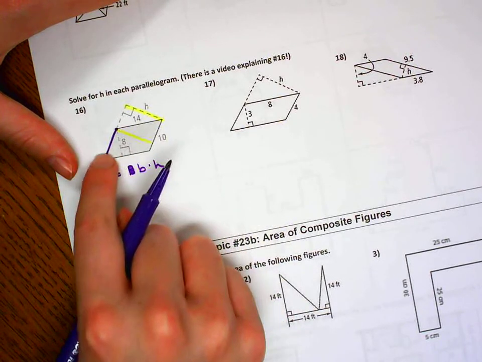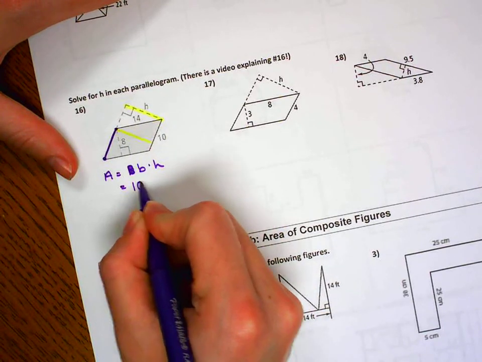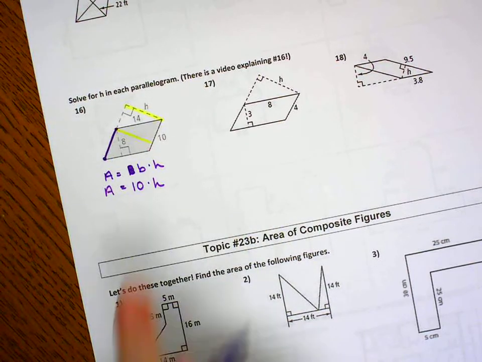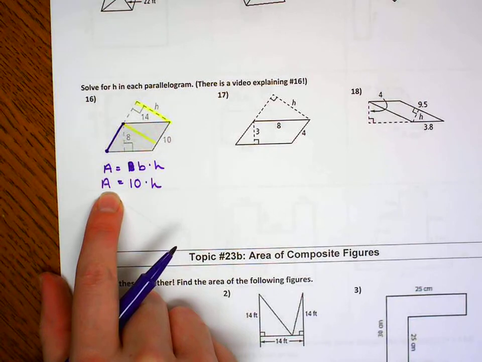Okay, well, we saw this base. This is going to line up with this. So we know the base is 10. We don't know what h is, and we don't know what A is. If we want to solve for h, that means we need to find a way, sorry, my paper's been crooked, to find what A is, my area.